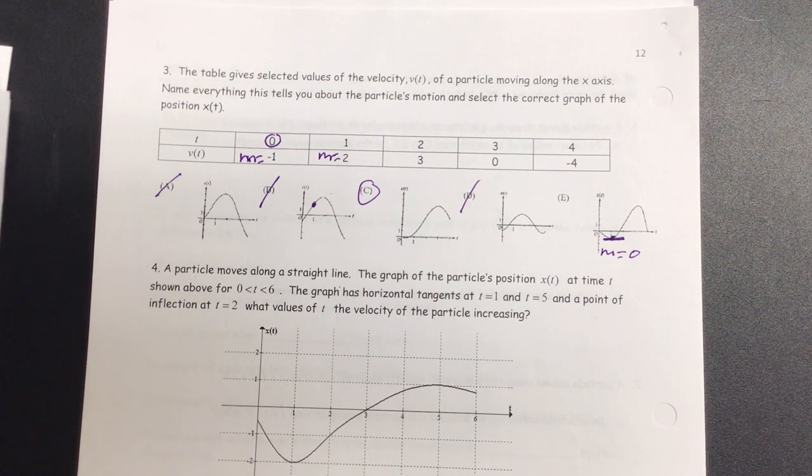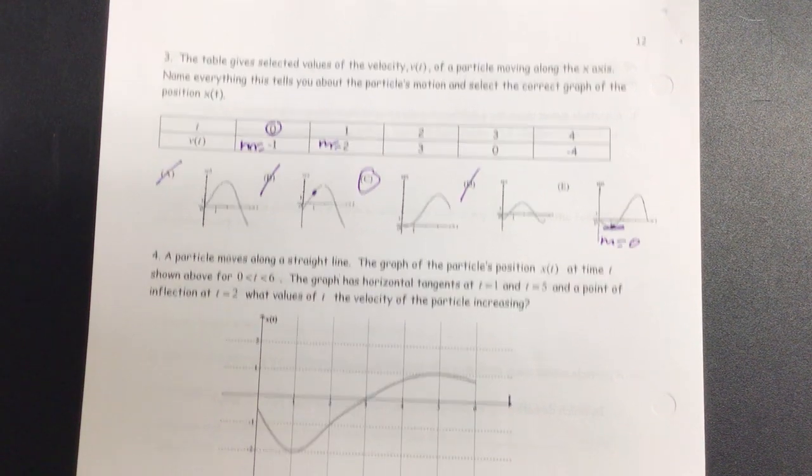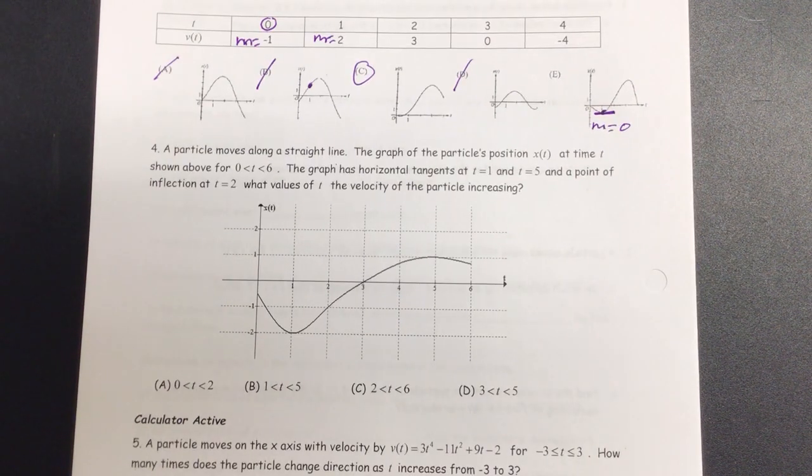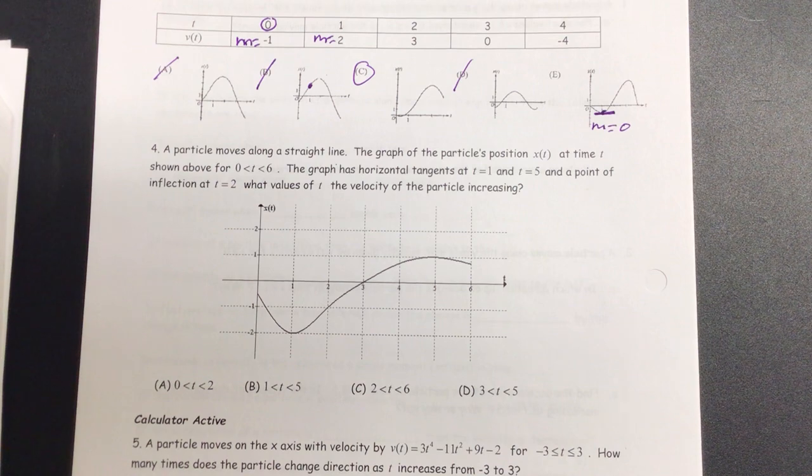All right, for number 4. Ashlyn, let's read. A particle moves along a straight line. The graph is the particle's position x of t at time t, where 0 is less than t and t is less than 6. The graph has horizontal tangents at t equals 1 and t equals 5, and a point of inflection at x equals 2. At what values of t is the velocity of the particle increasing?